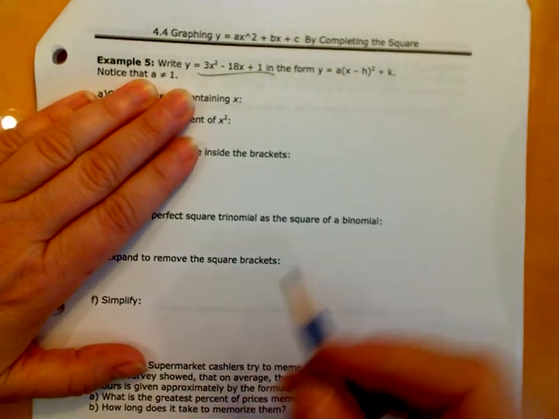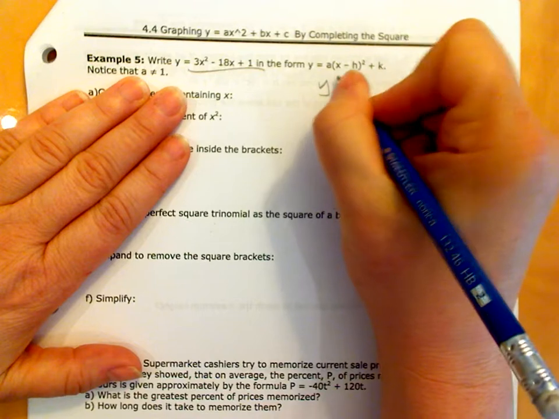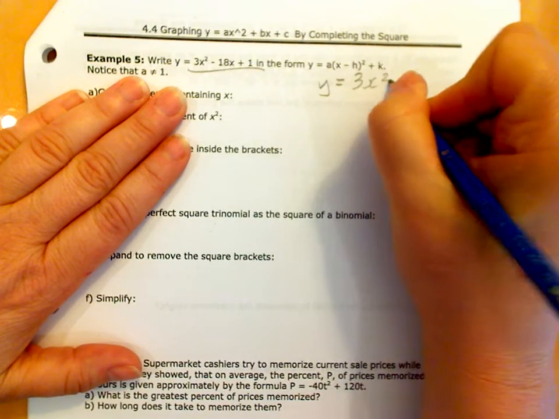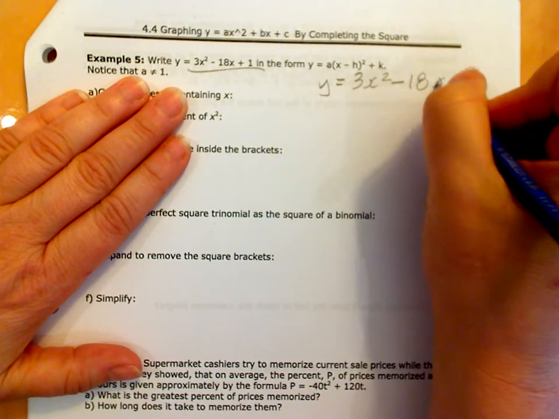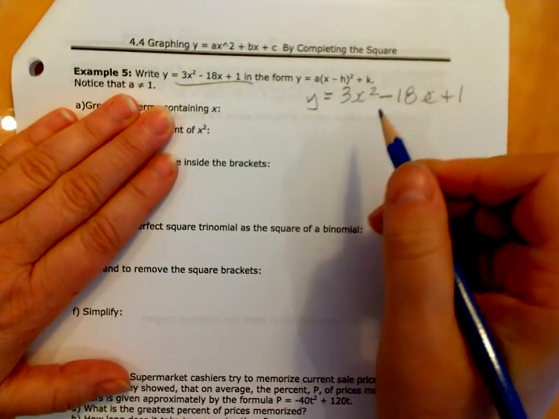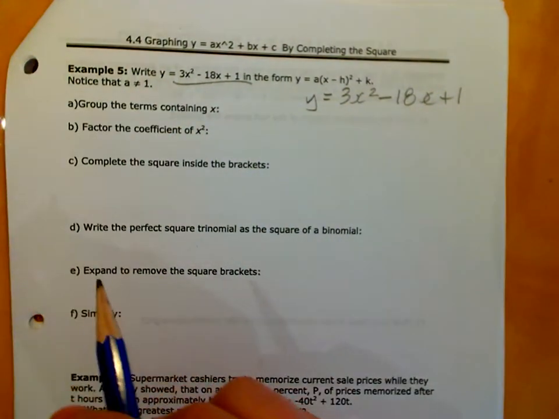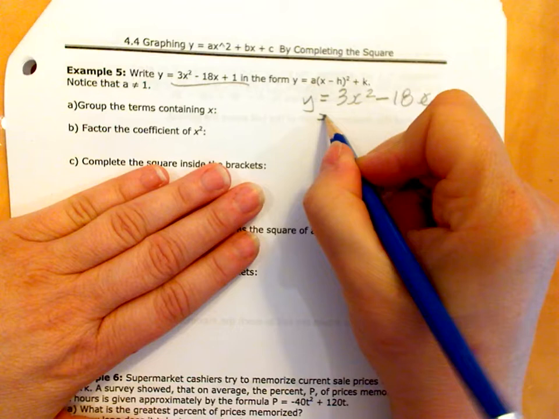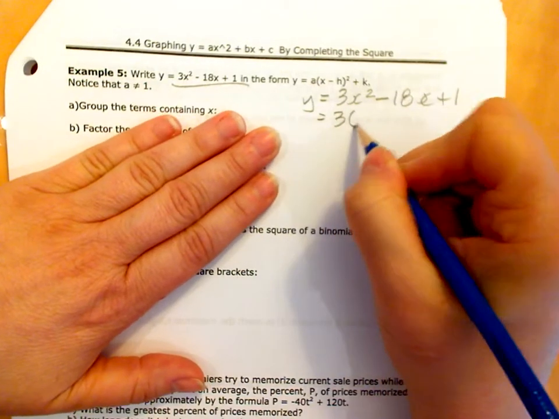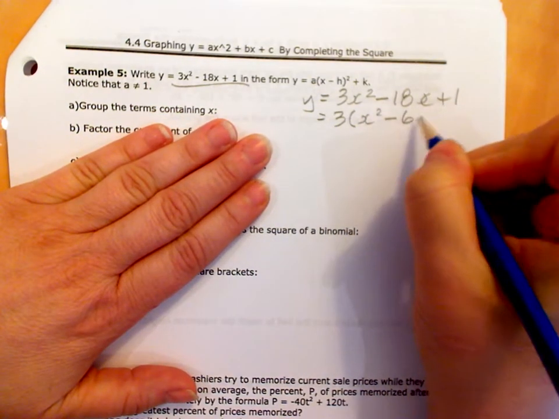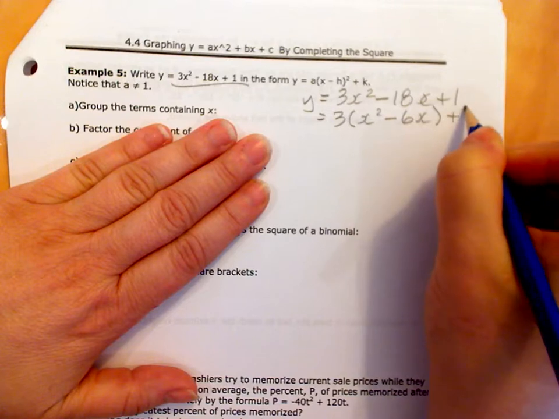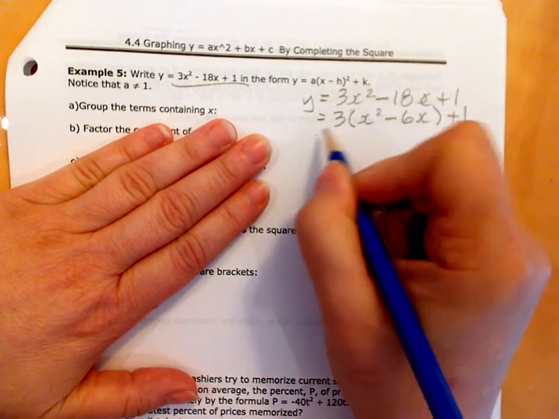There we go. So y equals 3x squared minus 18x plus 1. First step is to common factor out whatever's in front of the x squared out of only the terms that have a variable.